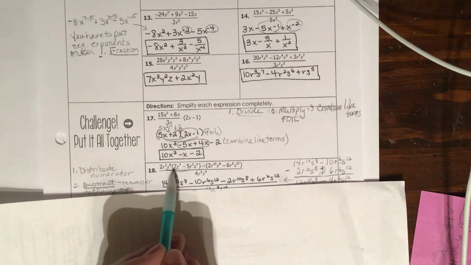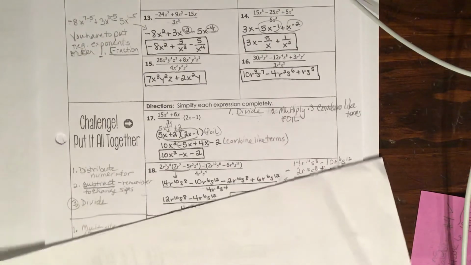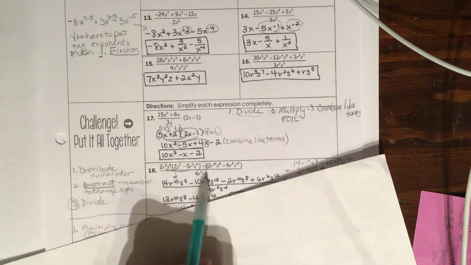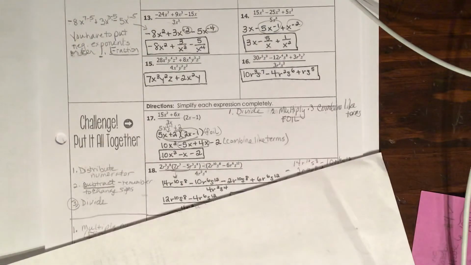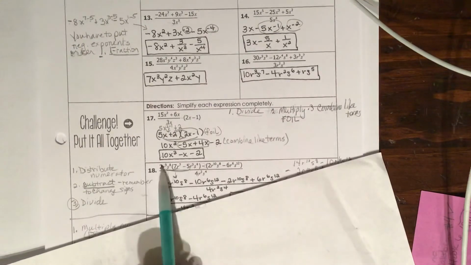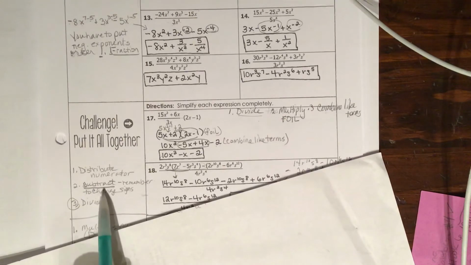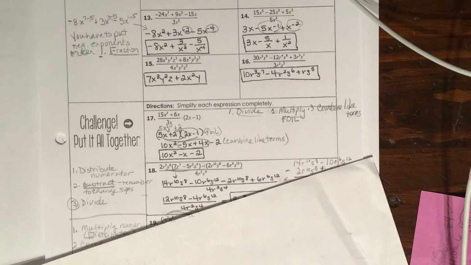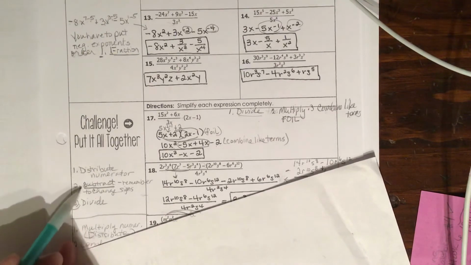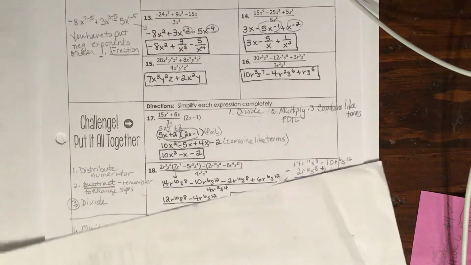So in this one, you're going to distribute the numerator first. Then you're going to subtract, and then you're going to divide. So you're going to divide very last. You'll distribute, then subtract, and then divide.